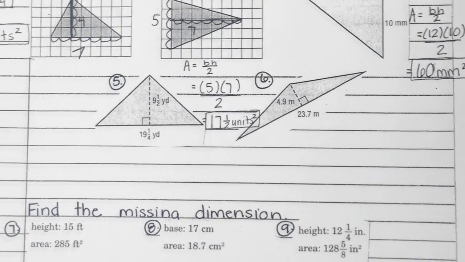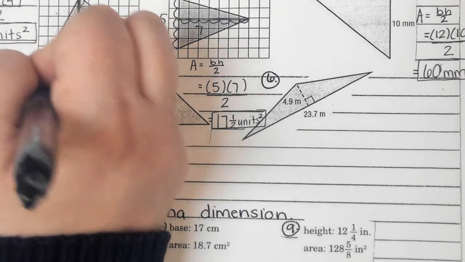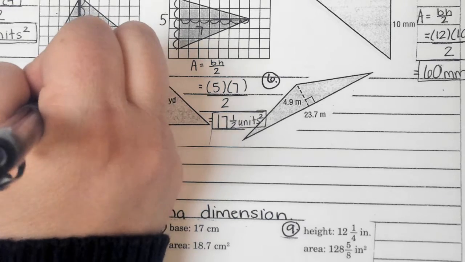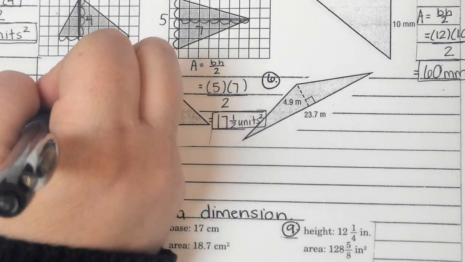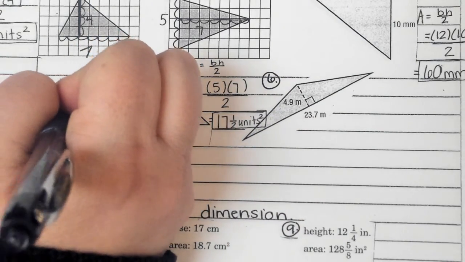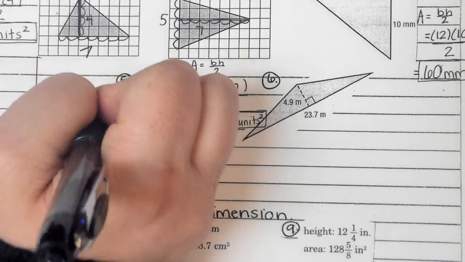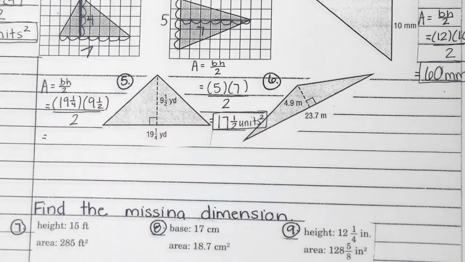All right, number 5. First thing we want to write? Formula. A equals BH divided by 2. All right. What is the base of this triangle, Noah? 19 and 1/4. So my height is? 9 and 1/2 yards. Don't forget to divide by 2. Now, normally if we were given this problem, we'd be freaking out a little bit, but we know how to type those fractions into the calculator.